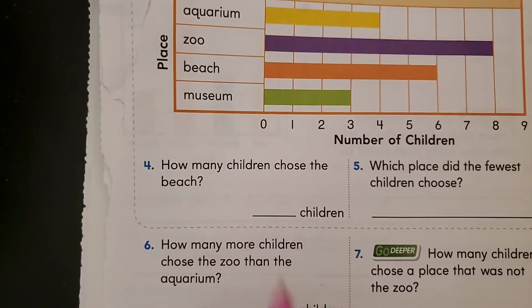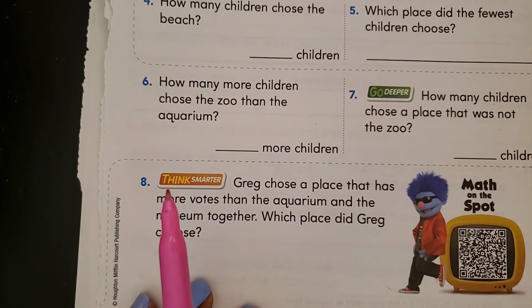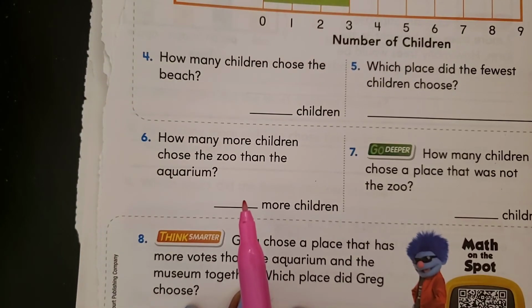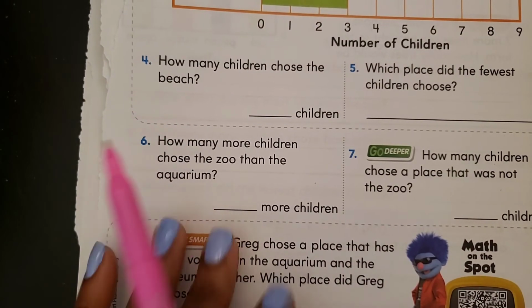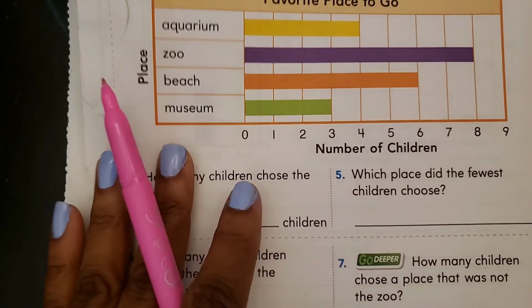Let's take a look at the Think Smarter, because it's always just a little bit harder. I'm not going to fully answer it with you, but I am going to help you start it. Greg chose a place that has more votes than the aquarium and the museum together. Which place did Greg choose? So Greg's going to choose to visit a place that has more votes or more visits than the aquarium and the museum together.